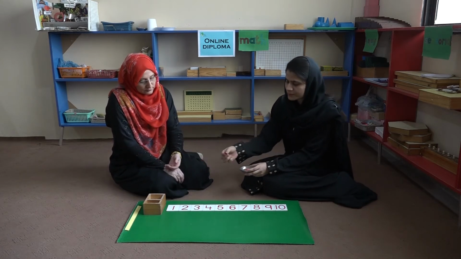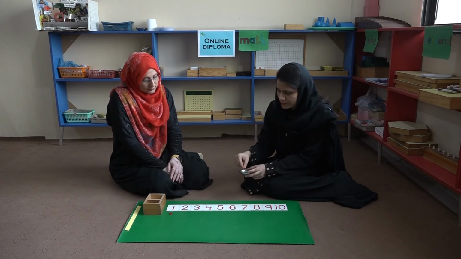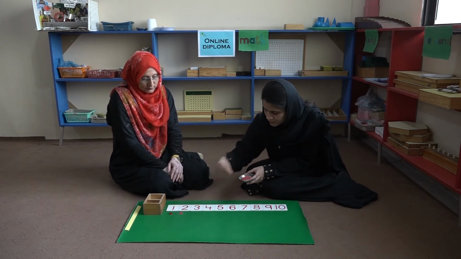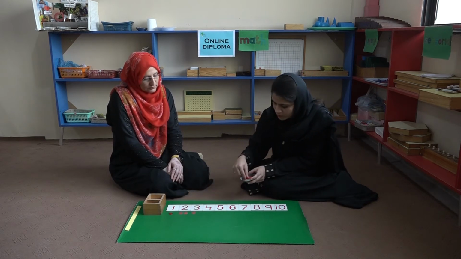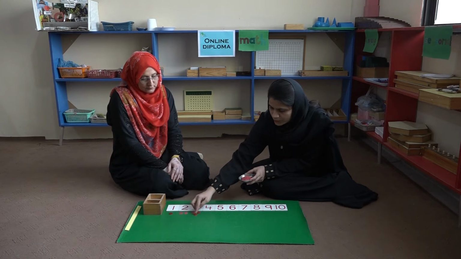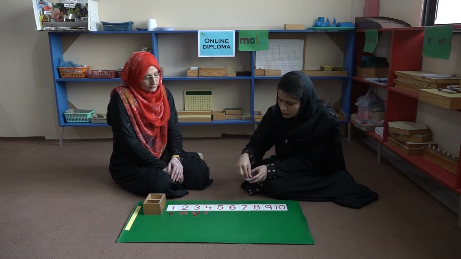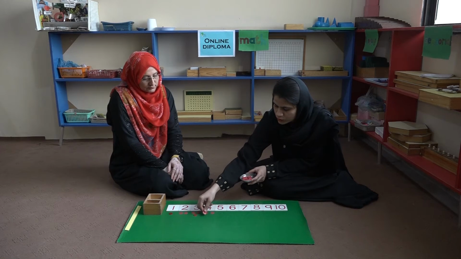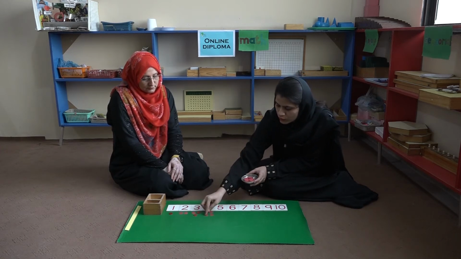The directress invites the child to find one. Then she asks what number comes after 1, and one by one the child counts the number and places the counter in front of or below the number.